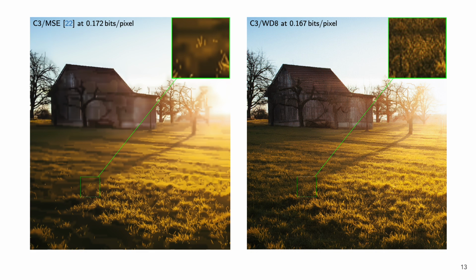Here's an example of a reconstructed image at equivalent bit rates. On the left side, C3 was optimized for mean squared error between pixels. On the right side, it was optimized for Wasserstein distortion. The latter is more permissive with regards to resampling texture, which can help substantially to use the bitrate more efficiently.